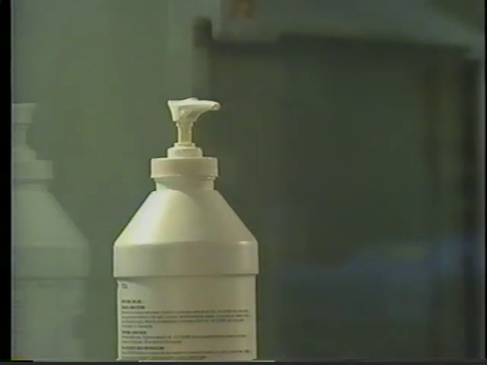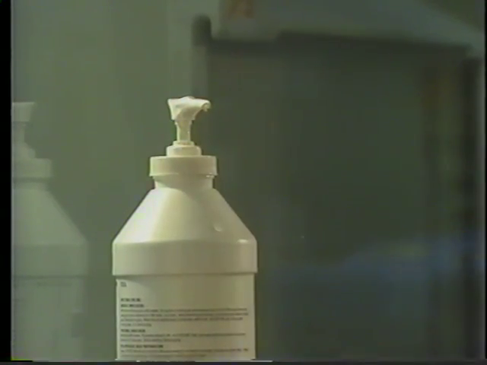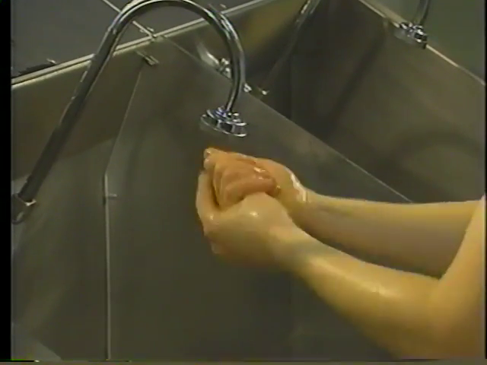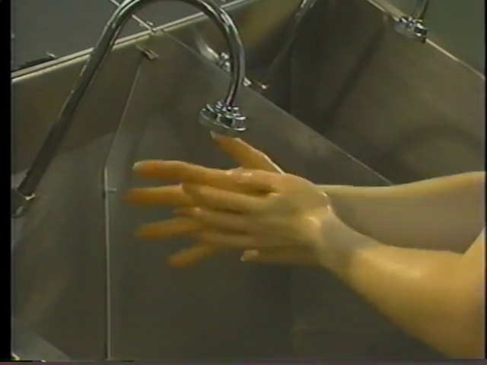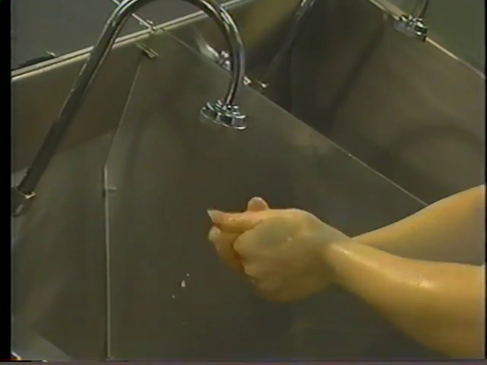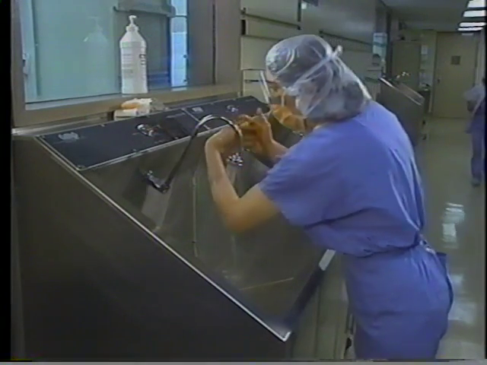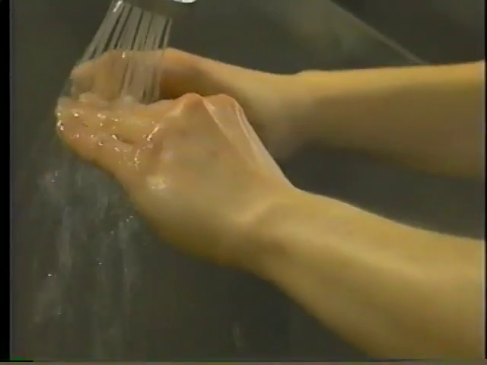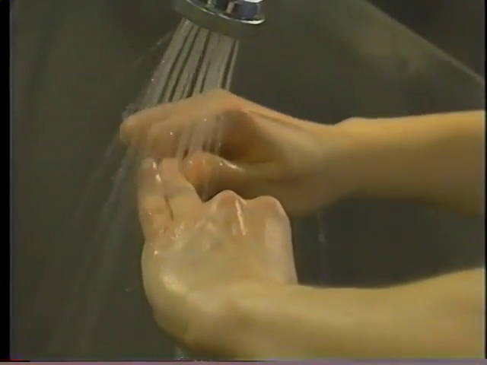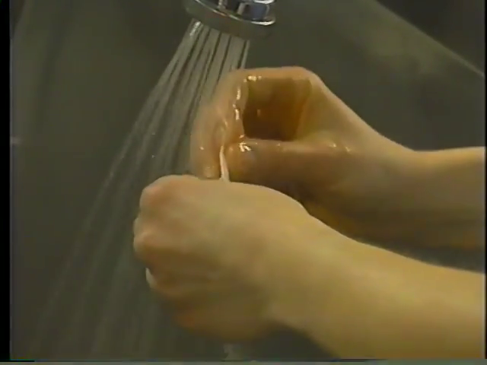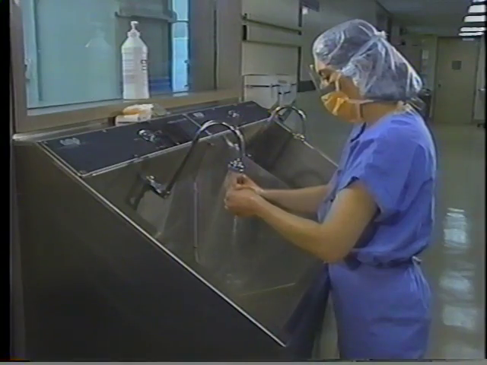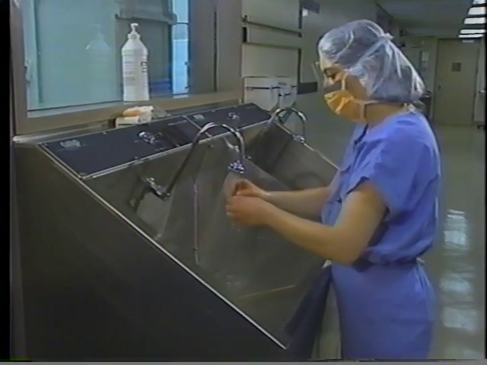Wets hands and forearms. Washes with an antimicrobial agent, lathering the hands and forearms to 2 inches above the elbow. This will loosen surface debris and remove gross contamination. Cleans under the fingernails with a metal or disposable plastic nail cleaner while holding the hand under running water. Discards the nail cleaner.